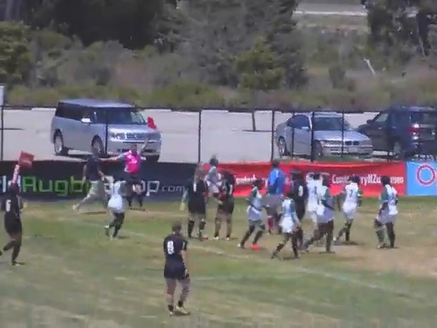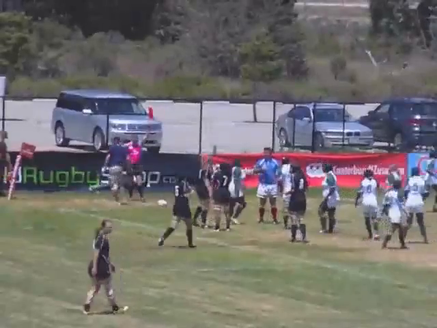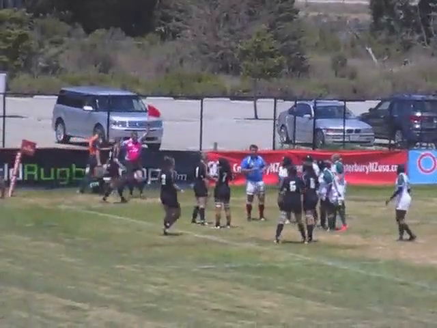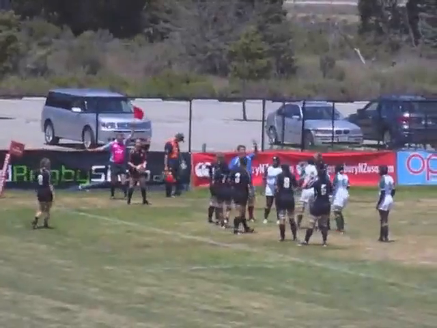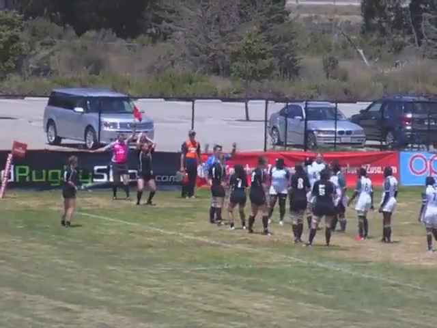They're in front of their 22, so the ball is brought back to where the kicker was. Line out, Canada.